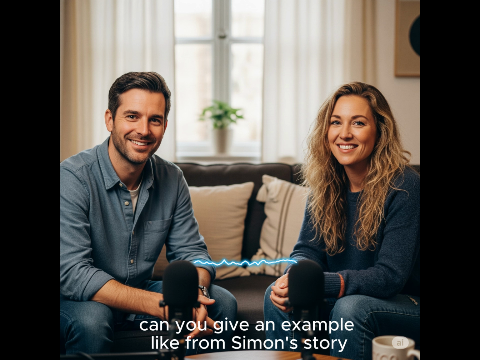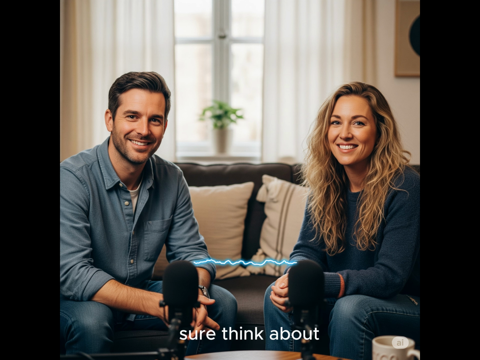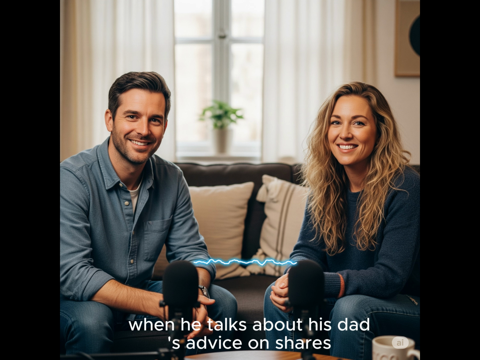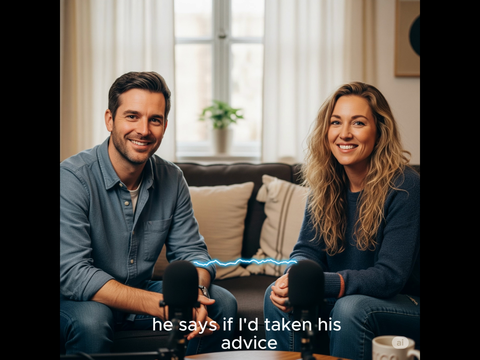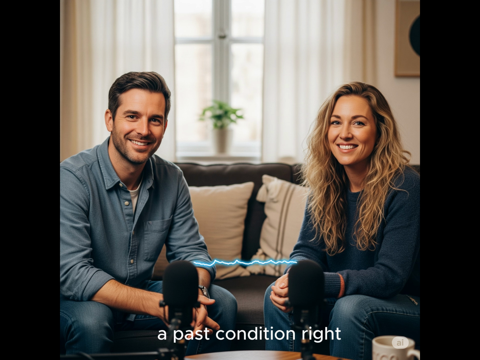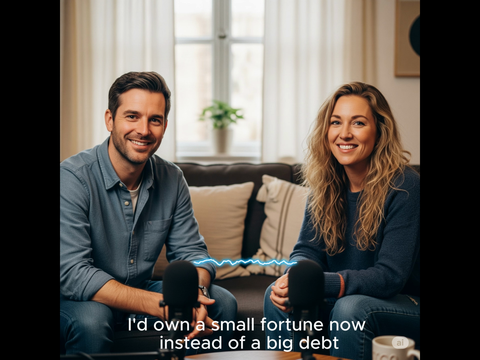Can you give an example, like from Simon's story? Sure. Think about when he talks about his dad's advice on shares. He says, if I'd taken his advice, that's past perfect, a past condition. Right. I'd own a small fortune now instead of a big debt.